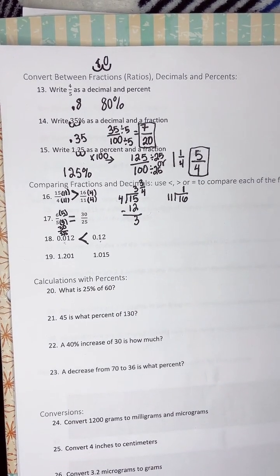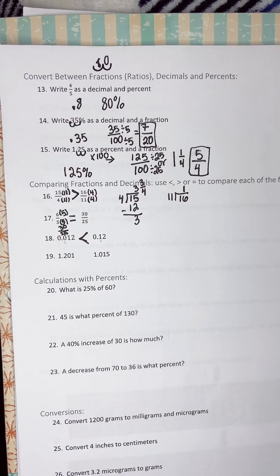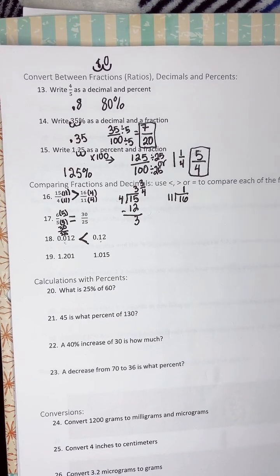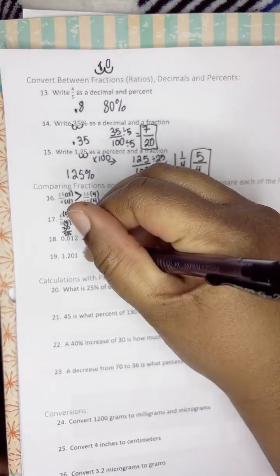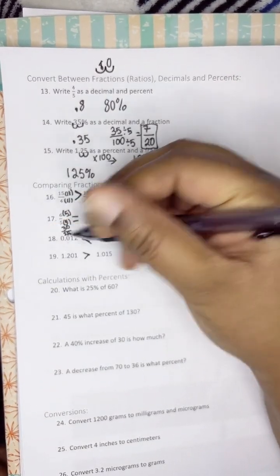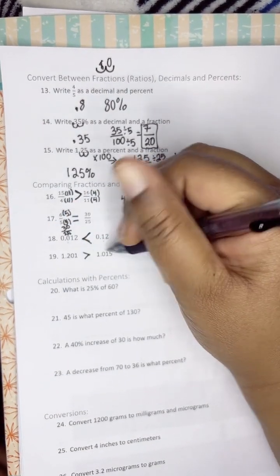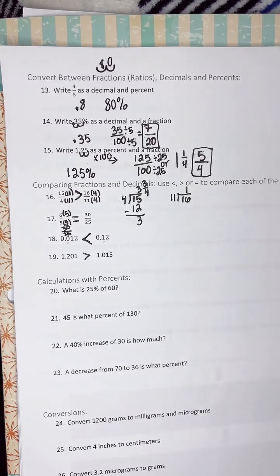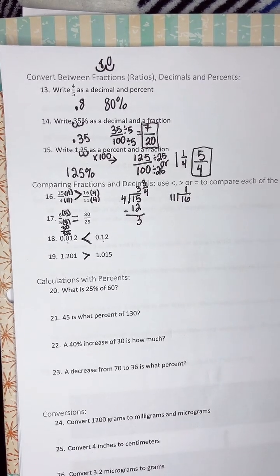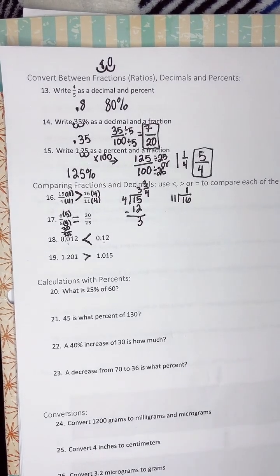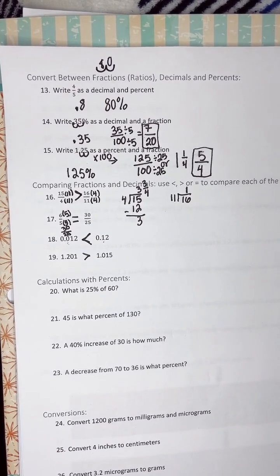Greater than, let's go. Yes, greater than. Beautiful, because even if we get rid of the 1, right? 201 is bigger than 15. So it is greater. Beautiful.